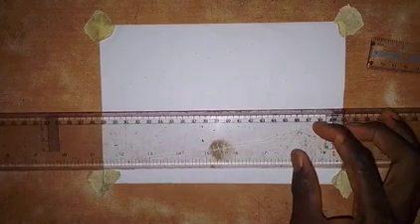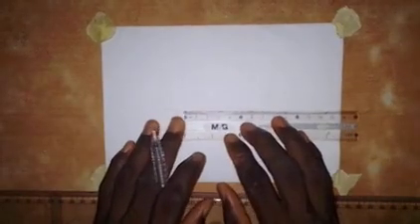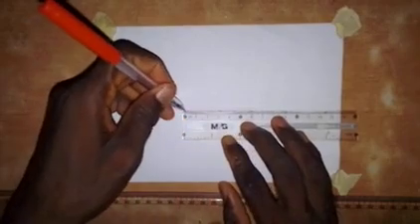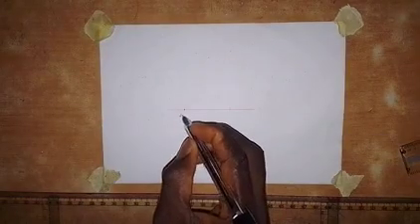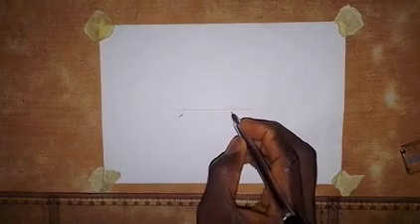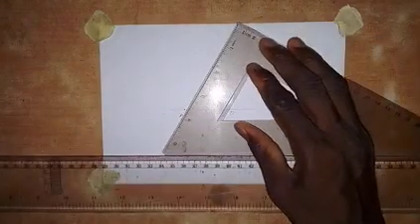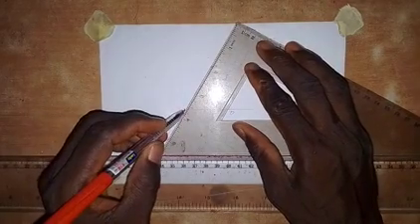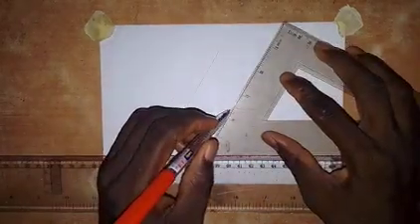It goes like this. Draw a horizontal line, and take a measurement of 40 millimeters on this line. This is point A and this is point D, as we have in the figure. With the 60 degrees set square, coming to point A, we draw a line in this direction, and we also draw a line in this direction.